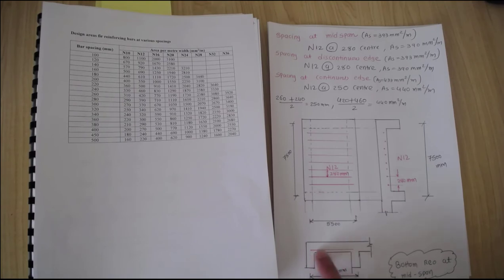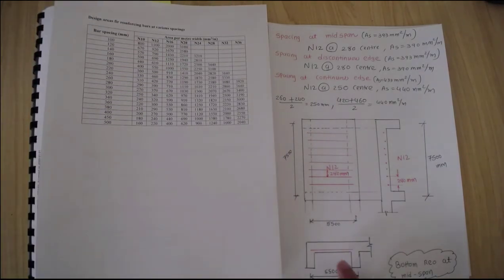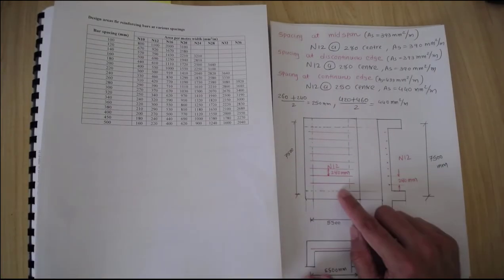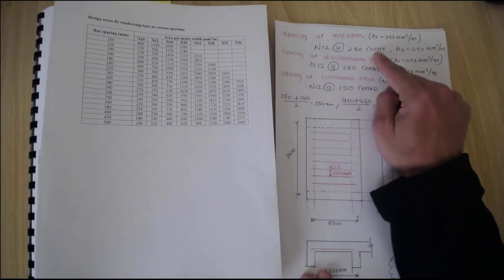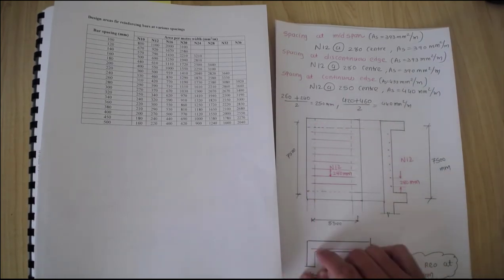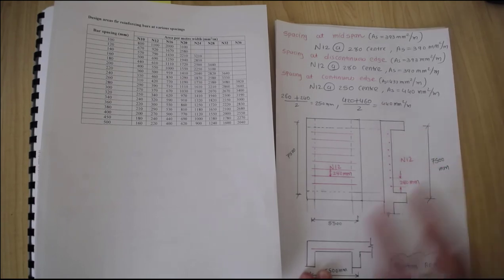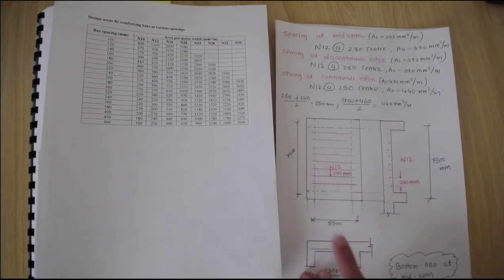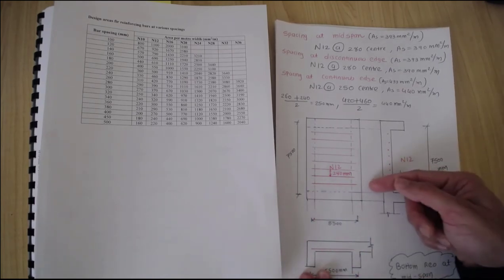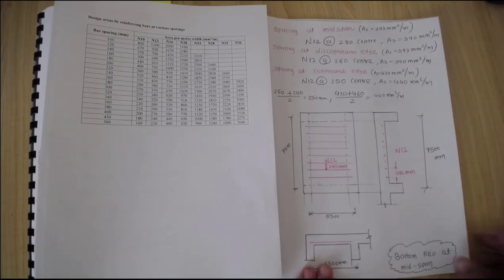Let's say I want to provide this bottom reinforcement at the mid spans. If you remember, here you go, M positive M star, to satisfy this requirement we have this reinforcement here. So this bottom reinforcement at mid span, we have N12 at 280 centers. All bottom reinforcements are provided here, and they are located here, N12 bars at 280. If I'm looking from this side, I would see these bars. If I'm looking from this side, I would see these points located here, and that is the bottom reinforcement at the mid span.